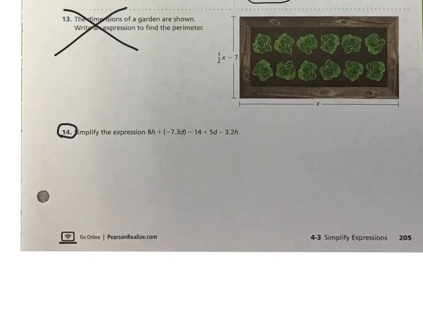The last question on this page has you simplifying an expression that has 5 terms. I see 2 different variables, and I also see a constant. So simplify this expression and then come back and check your answer. Pause the video while you're working.